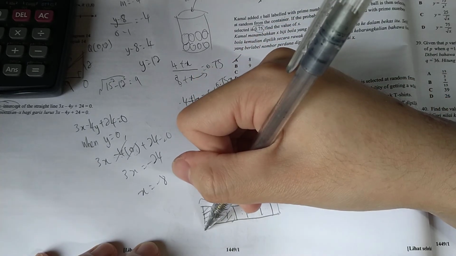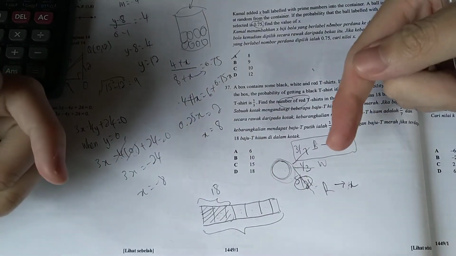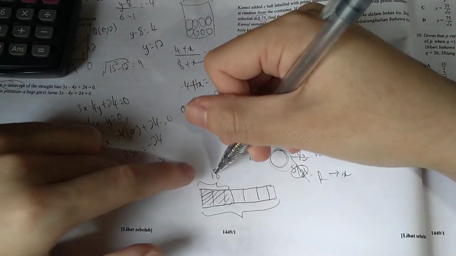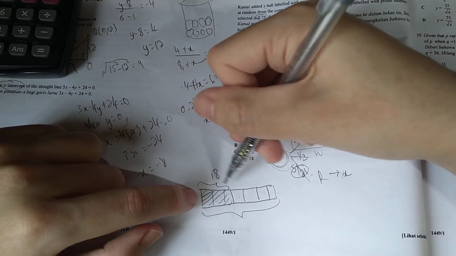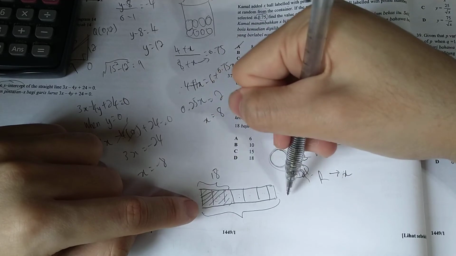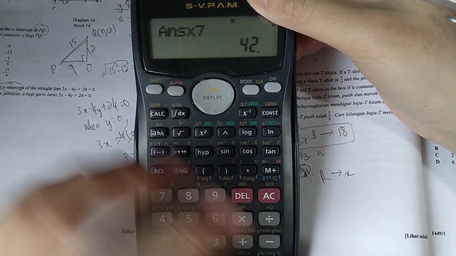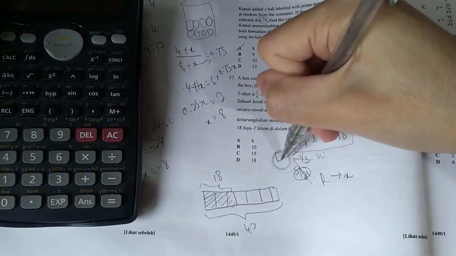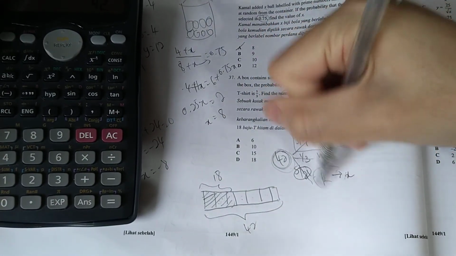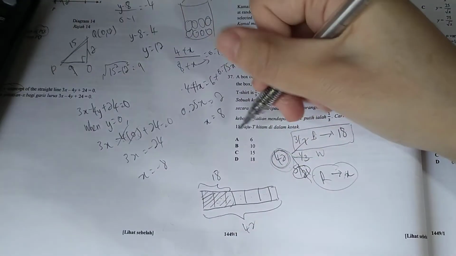So how to find the total? How to find how much for the whole thing? If 3 box is 18, 7 box berapa? Maybe some of you will tell me, oh, 18 times 2. But if 18 times 2, you're only calculating for 6 box, right? I want 7. So what you need to do is you have to take 18 divide 3 first. You need to find out what's 1 box berapa dulu. So you know 1 box is 6, and then baru darab 7. So the total is 42. So if you know the 42 already, then now you can find the number of red shirt. Just take 42 times 5/21. That is the answer. B.